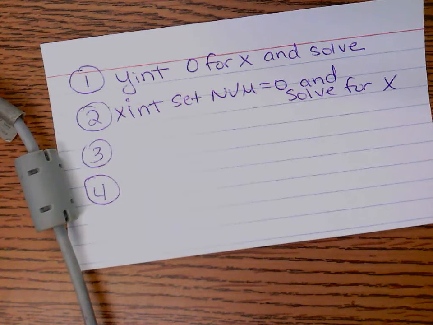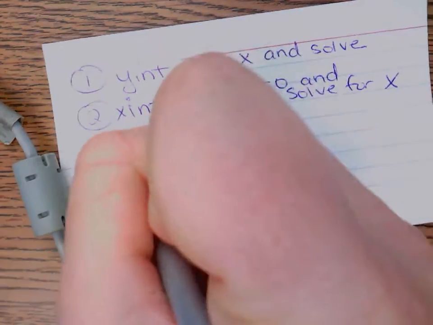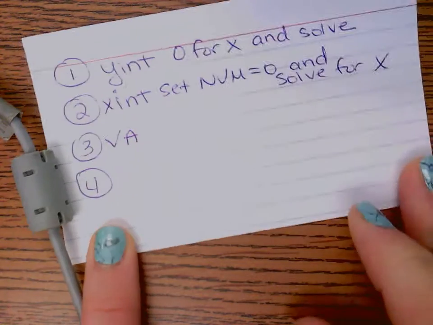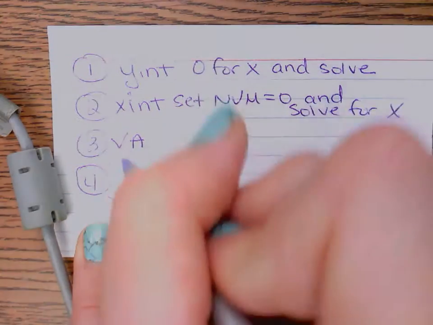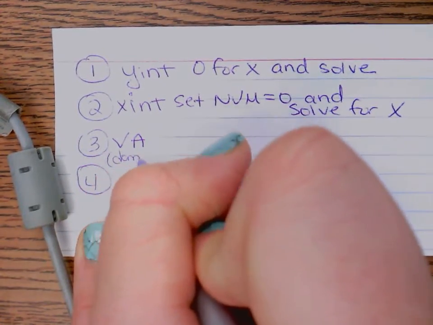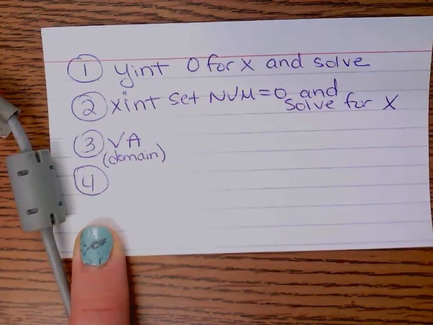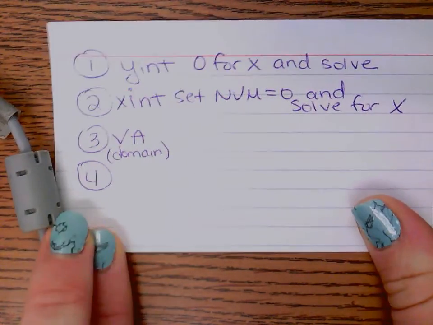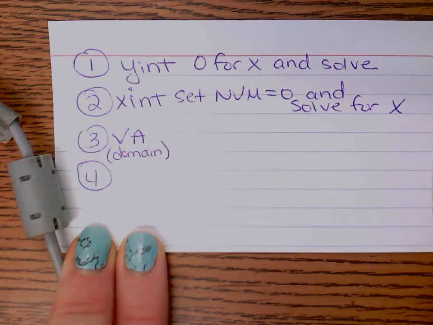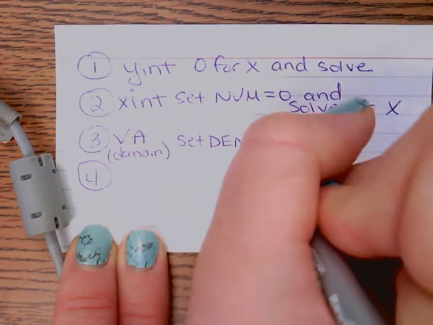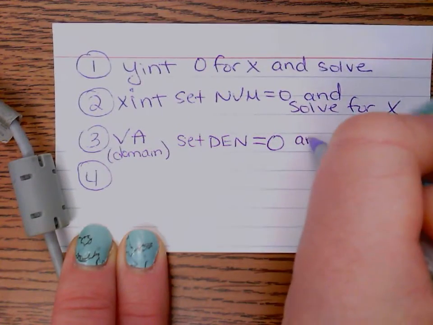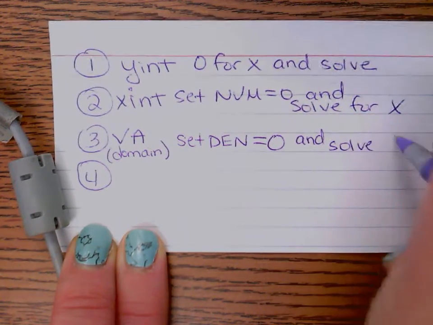Step 3 is going to be your vertical asymptote. How do you find your vertical asymptote? Set the... so where are those bad values coming from? It also helps to find your domain if you want to write that under vertical asymptote, right? You find your domain or your vertical asymptote where? Yep, so you're going to set your denominator equal to 0 and solve for x.